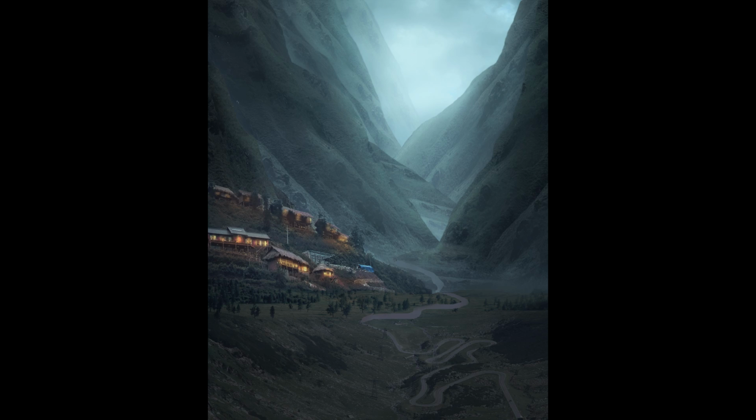Today, in a very detailed way, I'm gonna explain how to transform an idea like this into a real image.